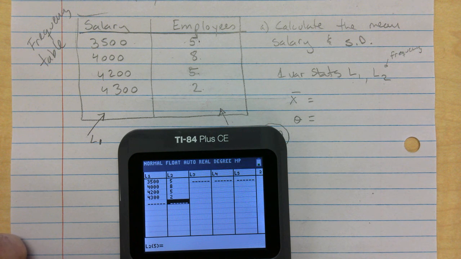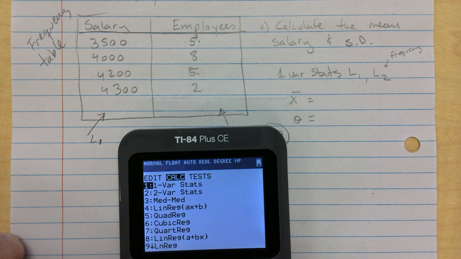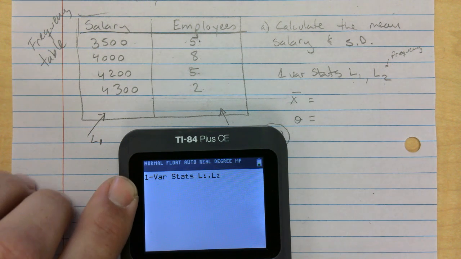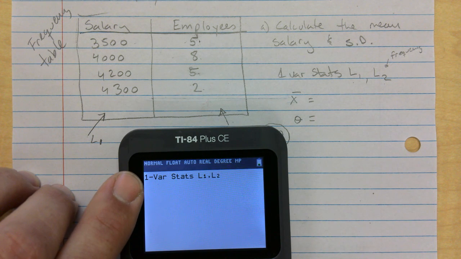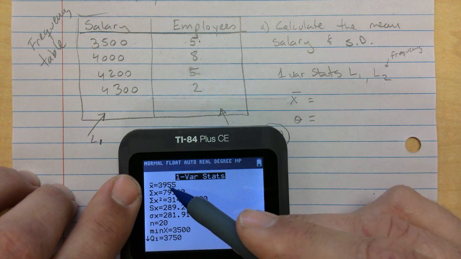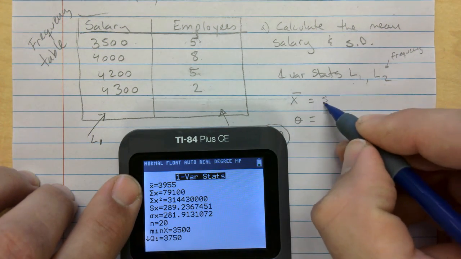And then now you can press stat, calculate, one variable stats, one, L1, comma, second, L2. That's what you should see just before you perform the one variable stats. And there it is. Your average is in dollars.